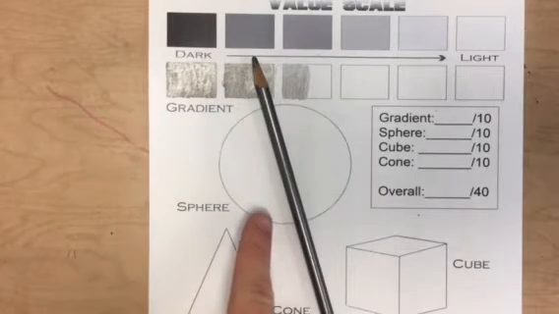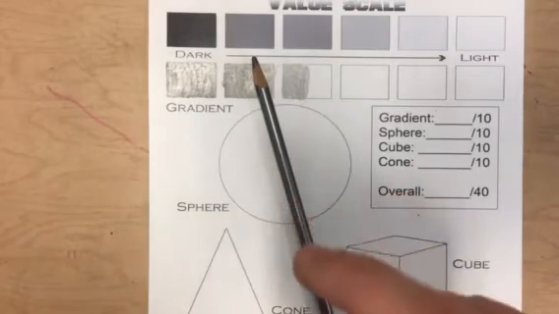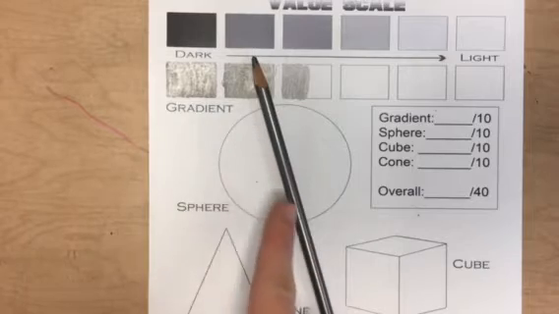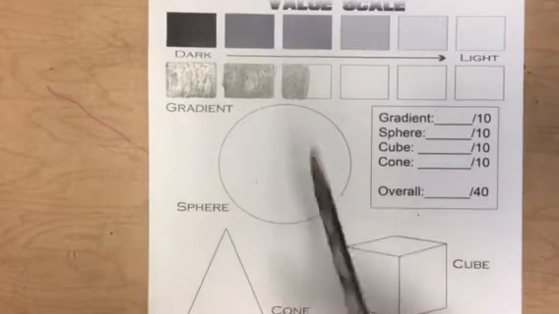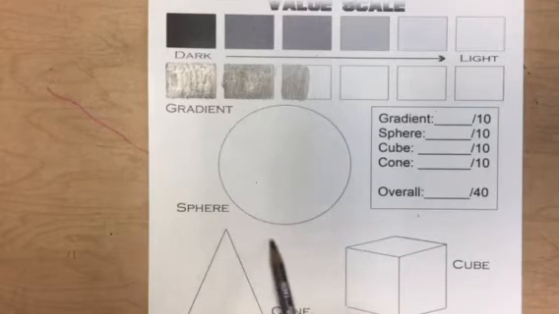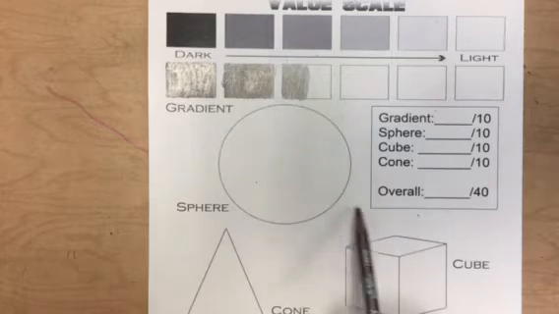That's because the dominant light source for this video is coming from up and over here. So it's shining down on the pencil this way, casting a shadow on that side and creating a highlight along that ridge.